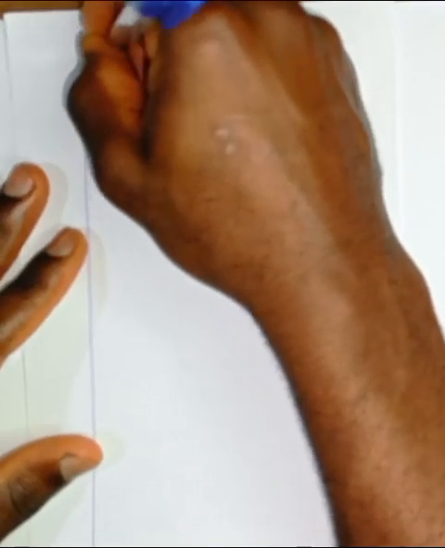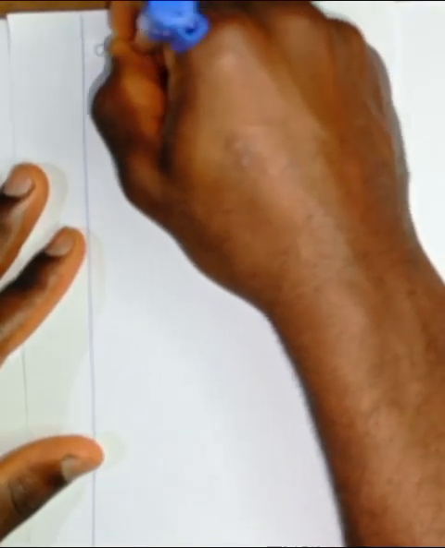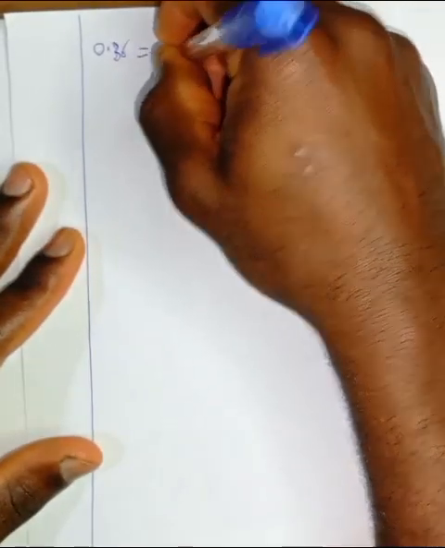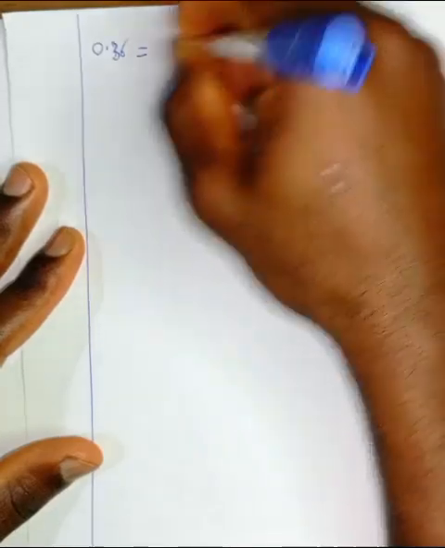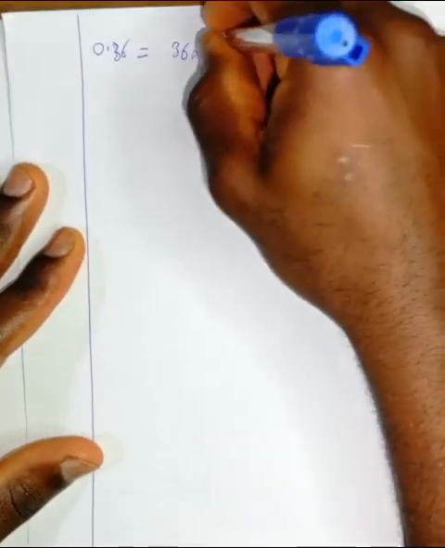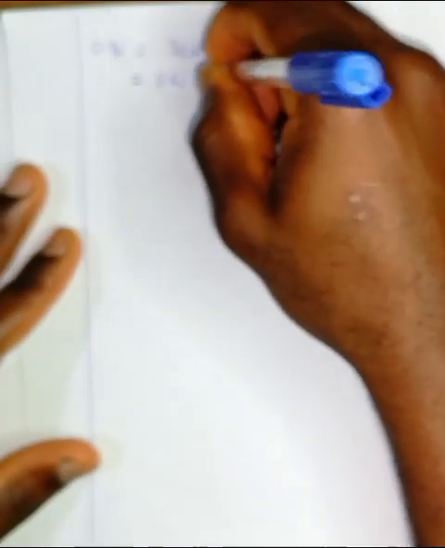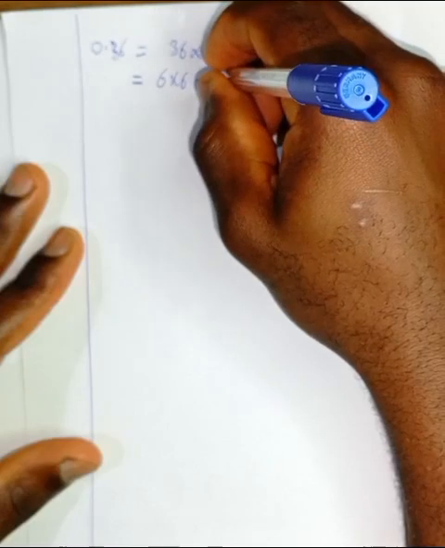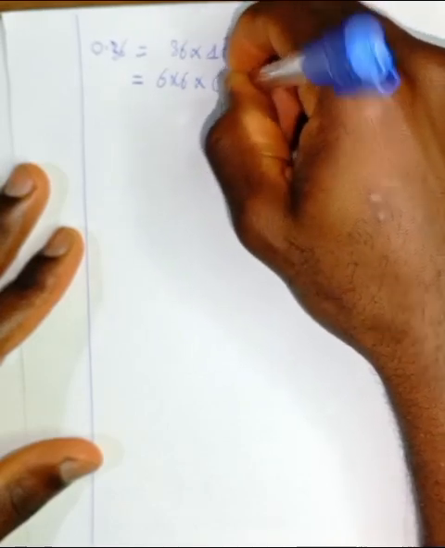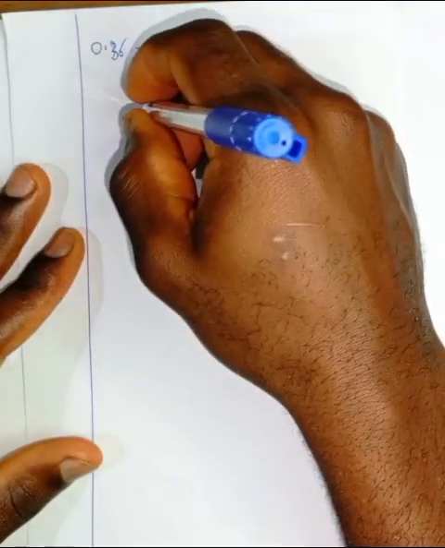The number 0.36, this is equal to 36 times 10 raised to the power negative 2. This is simply equal to, 36 is the same as 6 times 6 times, the prime factorization of 10 is simply 2 times 5. Raise all this to the power negative 2.